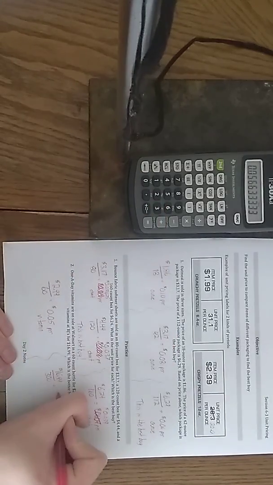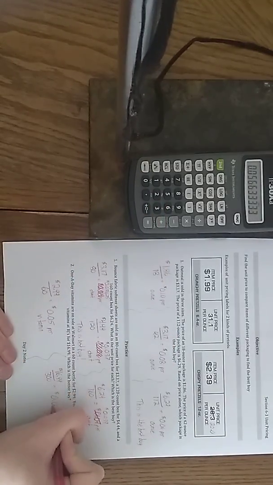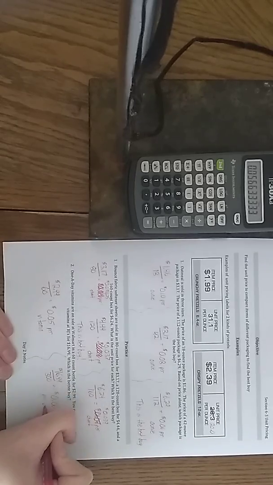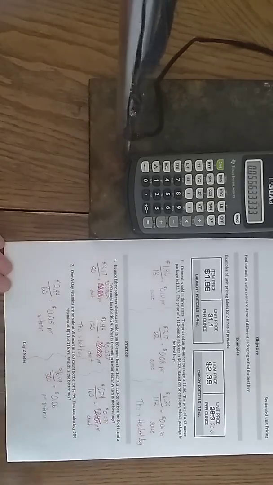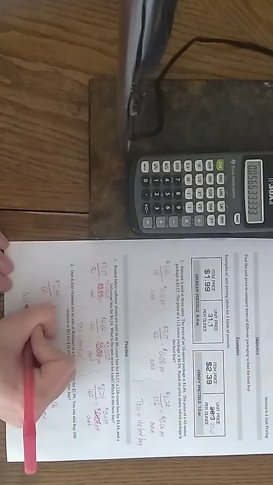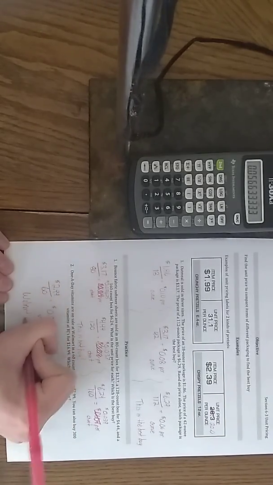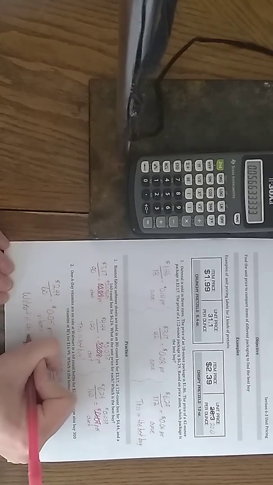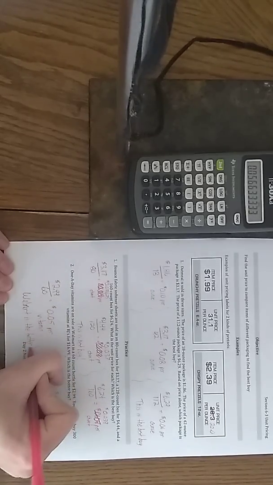And that comes out to, if you round, approximately 6 cents per vitamin. So, which one is cheaper for you to buy? That would end up being Walmart. Walmart is the better buy. Okay, that's it.